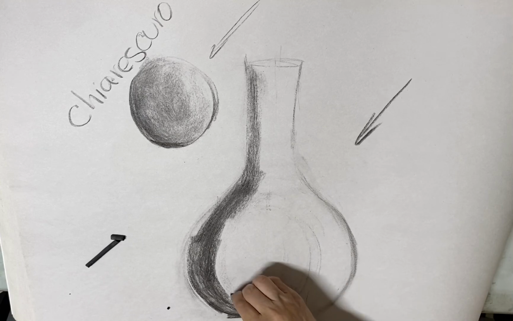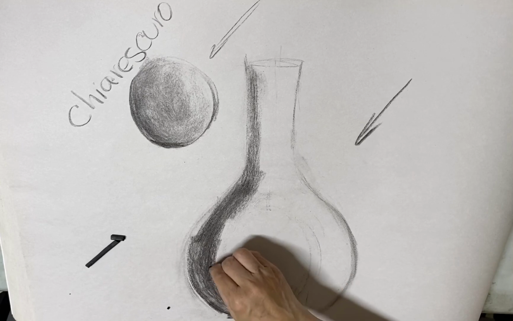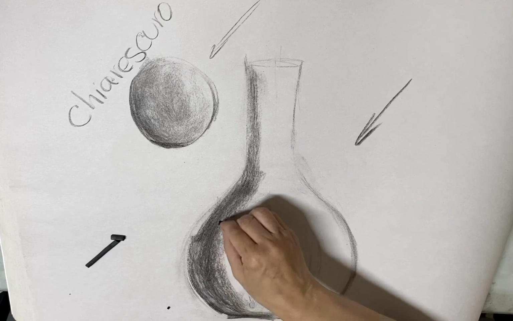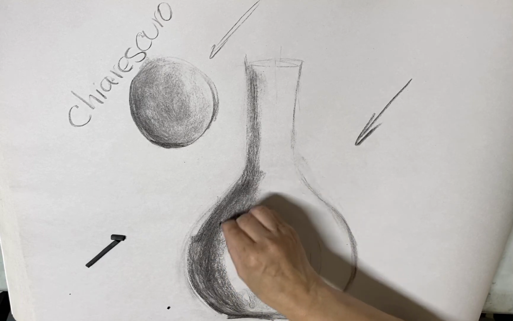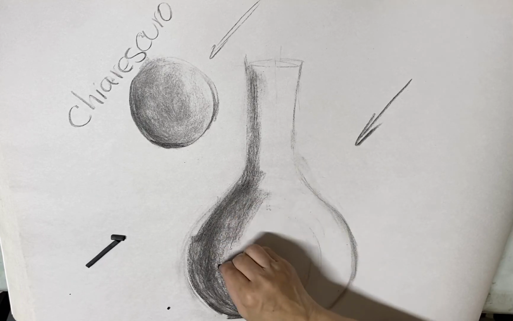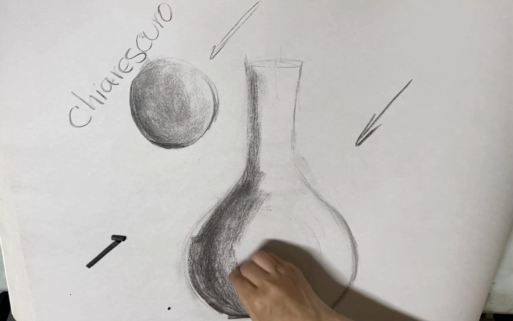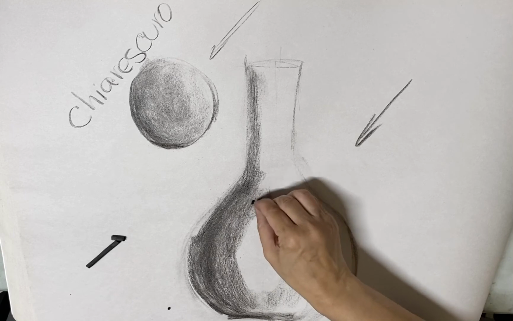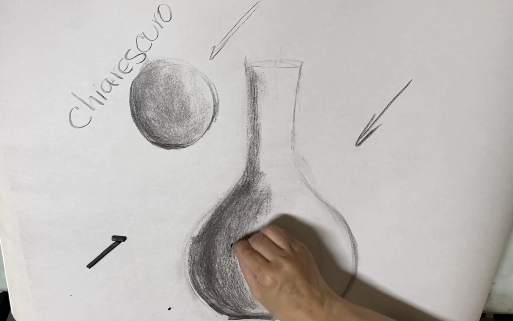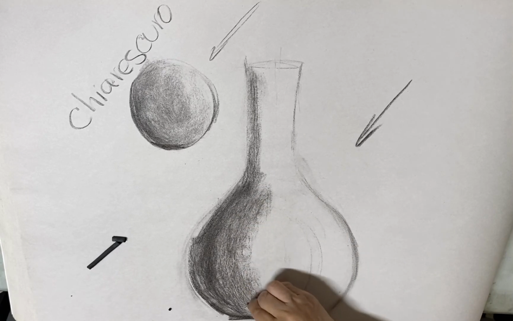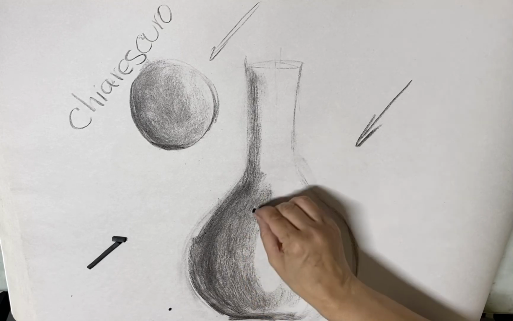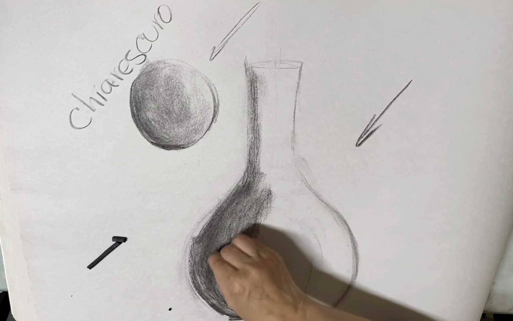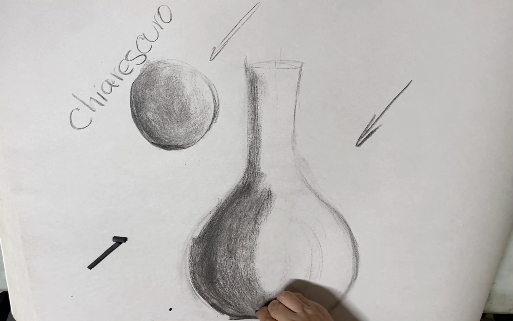Then from the dark to medium, I gradually make it lighter, not a line between. It's a transition between dark and medium and light. It's not like you're just having a border between them.